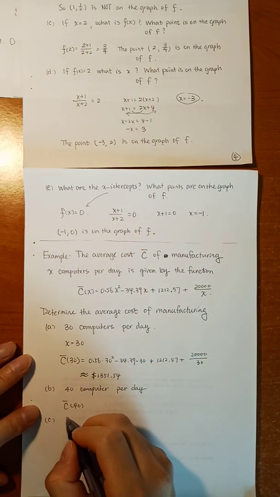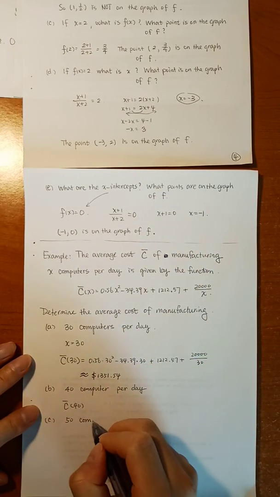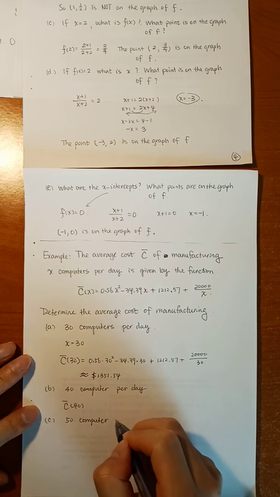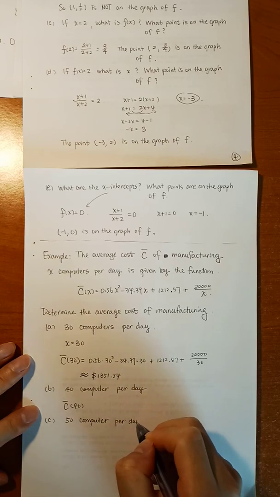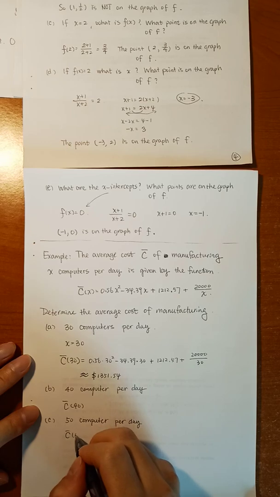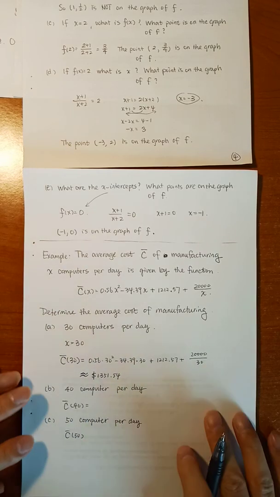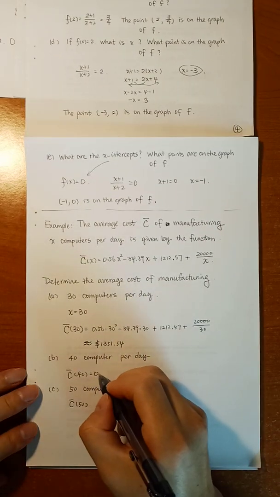And part C, you have 50 computers per day. You will see that you must have a calculator, otherwise you will spend the whole day computing it. So let me write it.